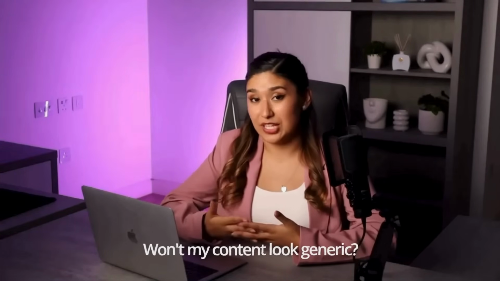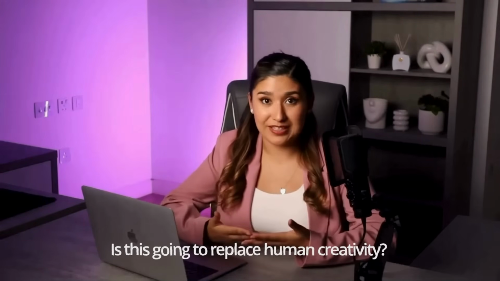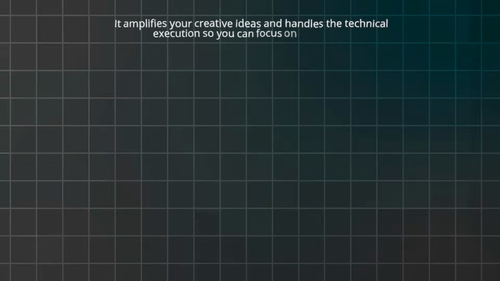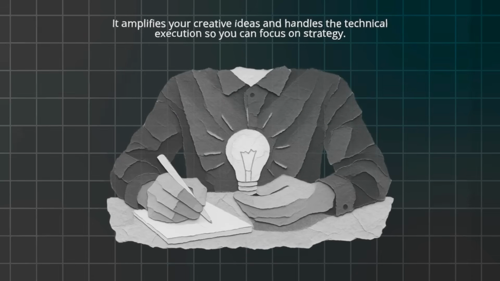I know what you're thinking. This sounds too good to be true. Trust me, I was super skeptical too until I saw the results. What if the AI doesn't understand my brand? The MCP connection actually learns your style preferences, so you just need to give it references. Won't my content look generic? Actually, the customization options are so detailed that your content will be more unique than template-based agency work. Is this going to replace human creativity? Not at all. It amplifies your creative ideas and handles the technical execution so you can focus on strategy.